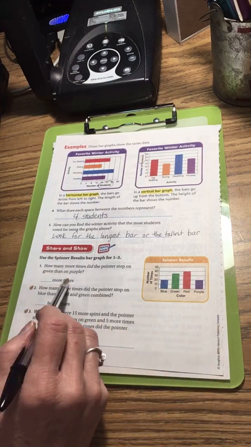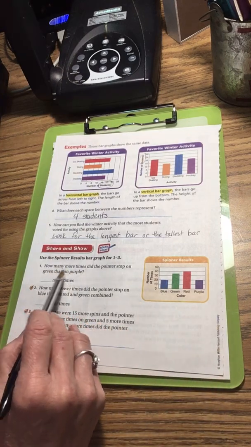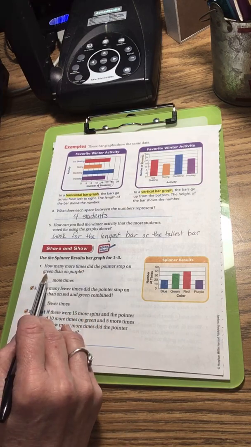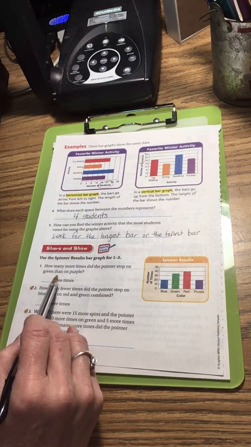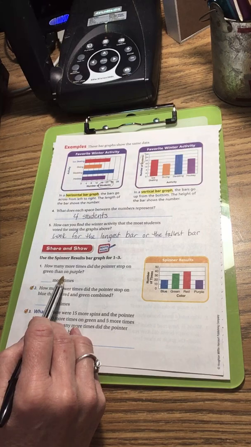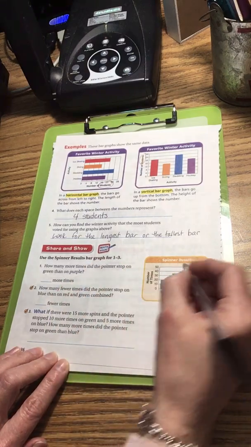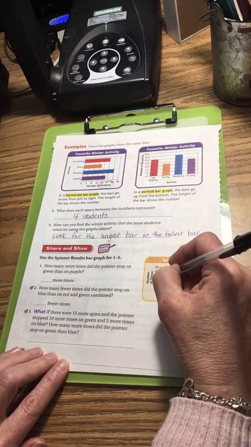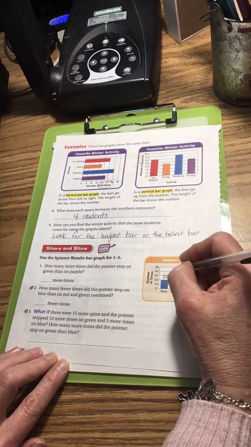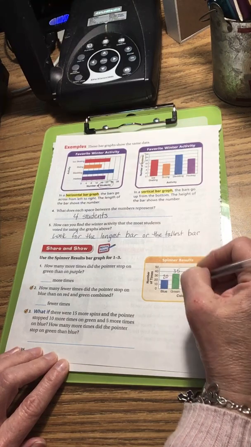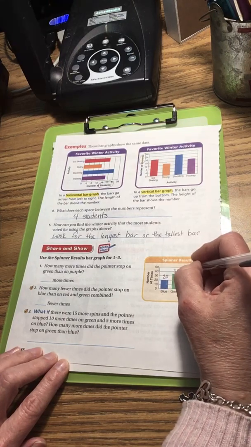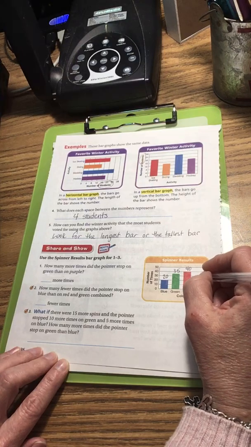Okay, so it says here, how many more times did the pointer stop on green than on purple? I'm going to go ahead and write these above it so it's easier for me to see. Blue is 20. The green is 35. The red is 40. And the purple is 20.